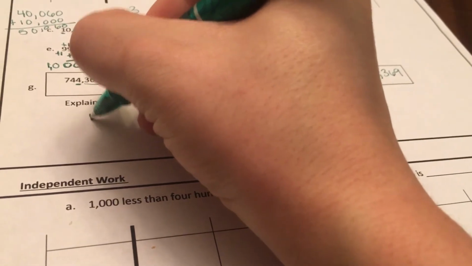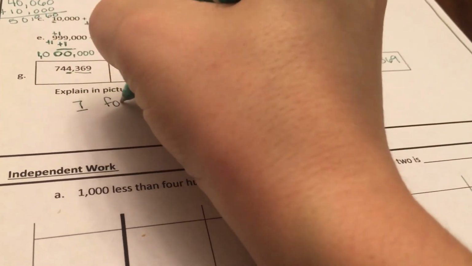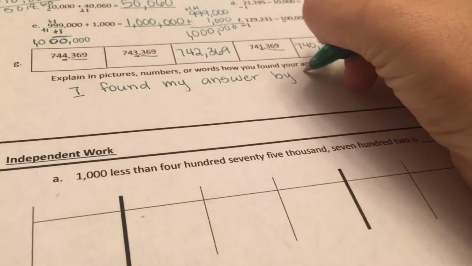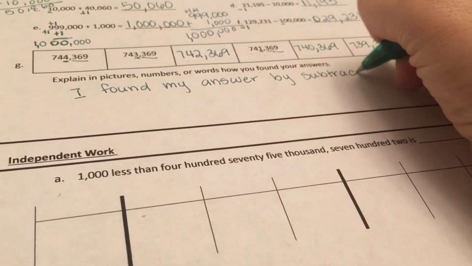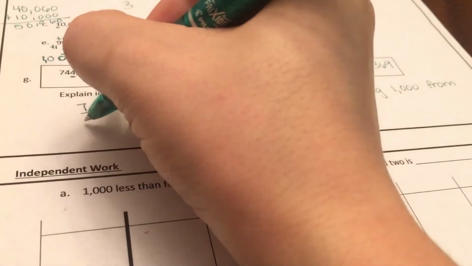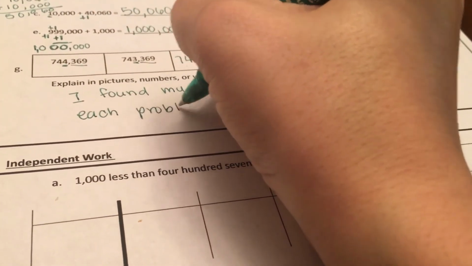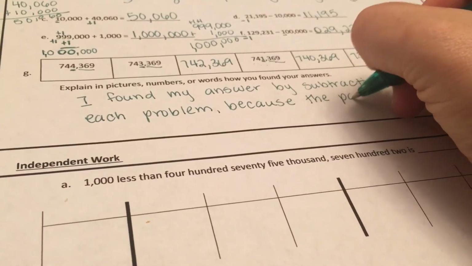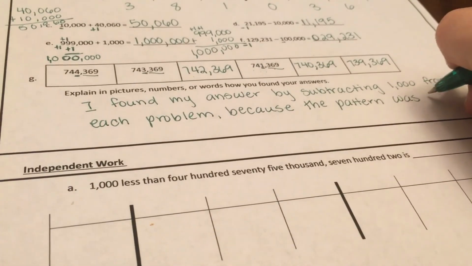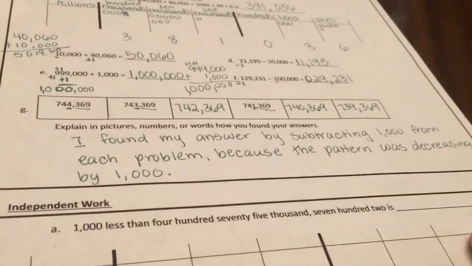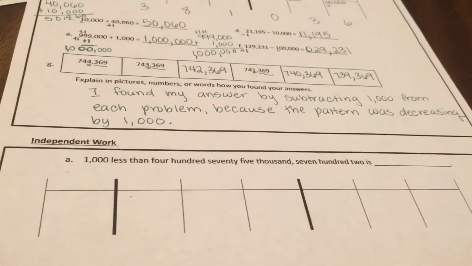So I would say, I found my answer by subtracting 1,000 from each problem because the pattern was decreasing by 1,000, period. So as long as you're able to explain it, you're doing a good job.